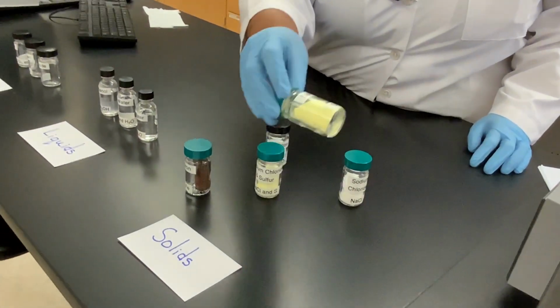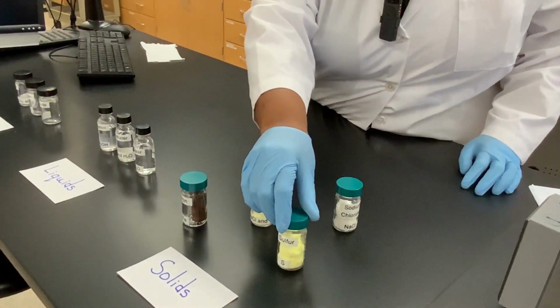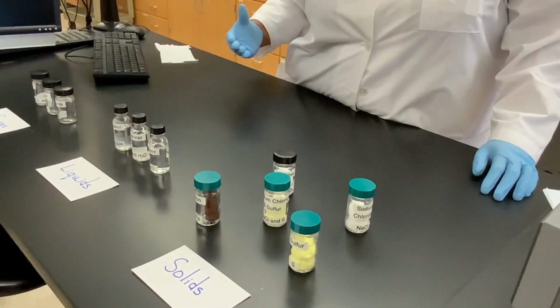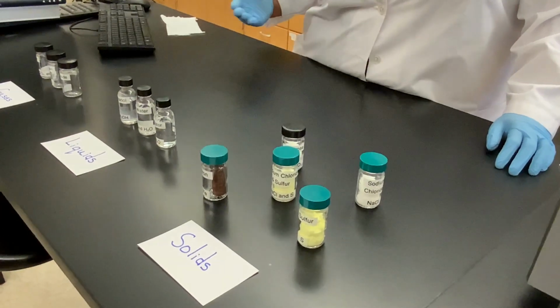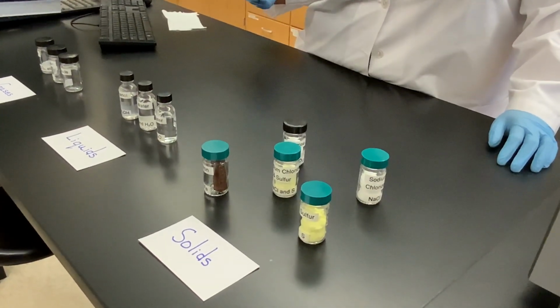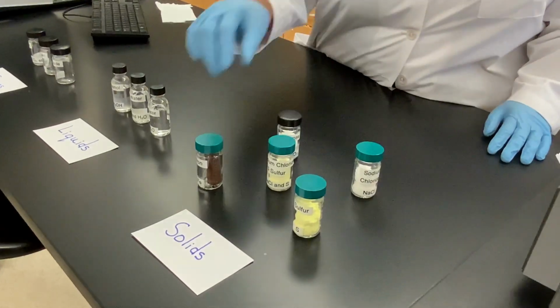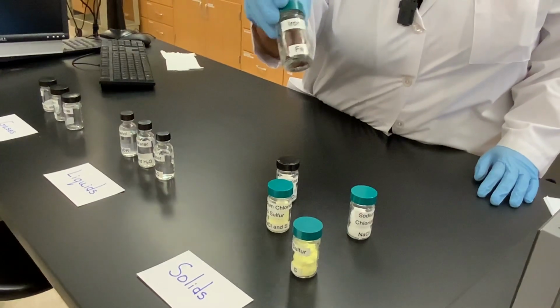And sulfur is a nice, pretty yellow compound. And so when we classify a solid, we ask ourselves, does this substance have its own shape and does it have its own volume? And if we can answer yes to both of those questions, then the substance is a solid. So in addition to sulfur, we have a sample of iron metal.